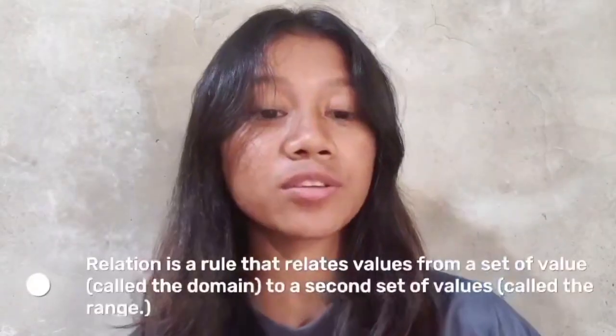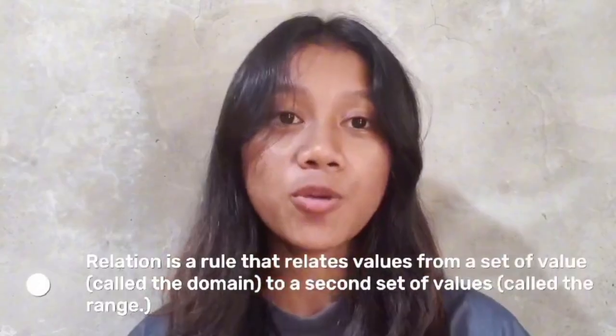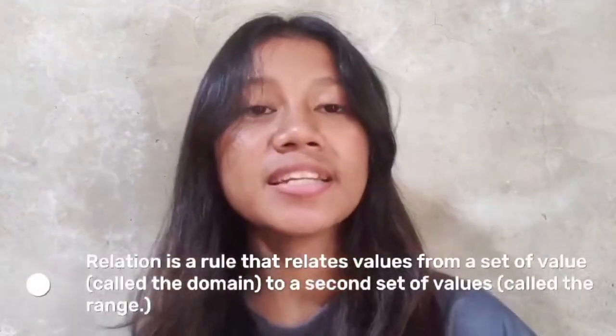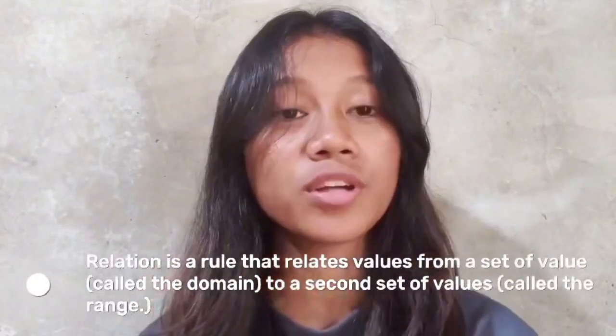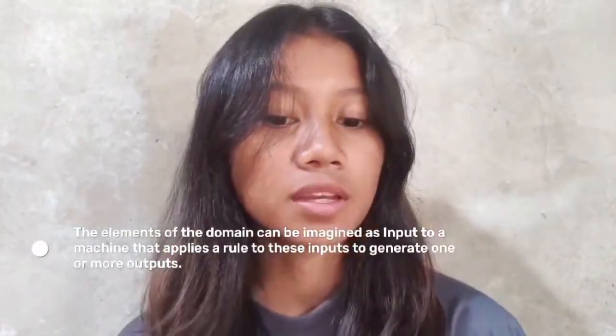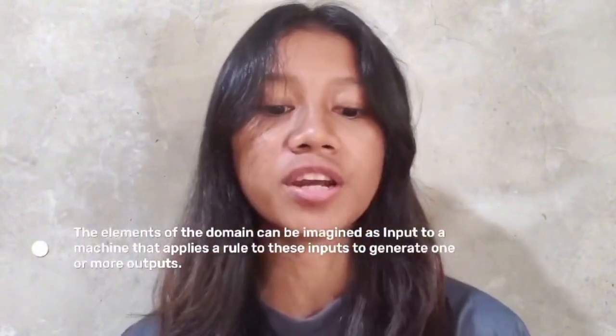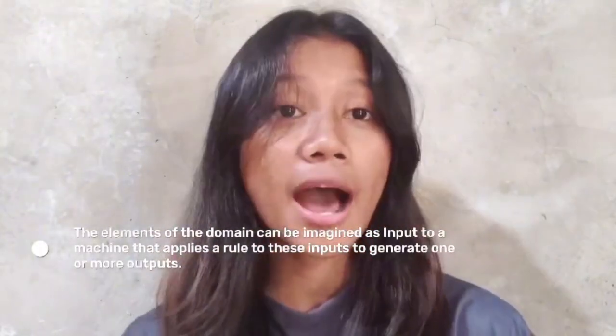A relation is a rule that relates values from a set of values called the domain to a second set of values called the range. The elements of the domain can be imagined as input to a machine that applies a rule to this input to generate one or more outputs.